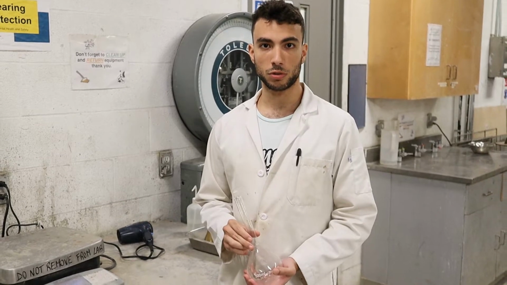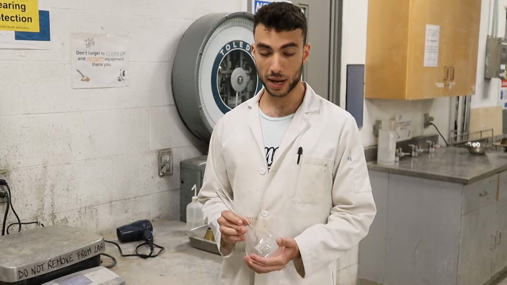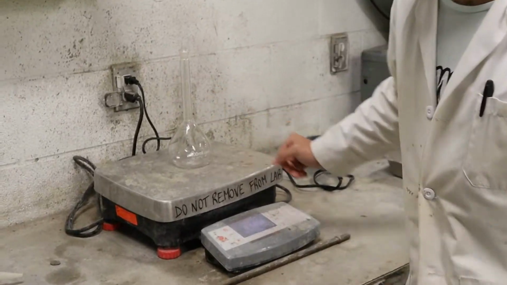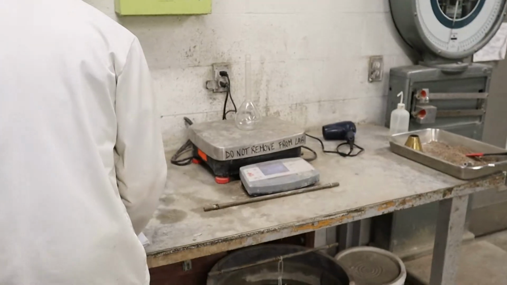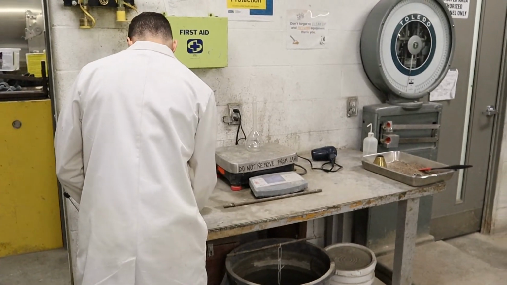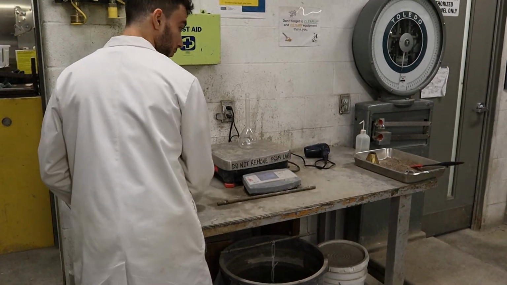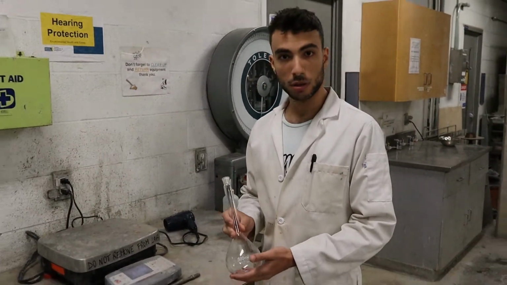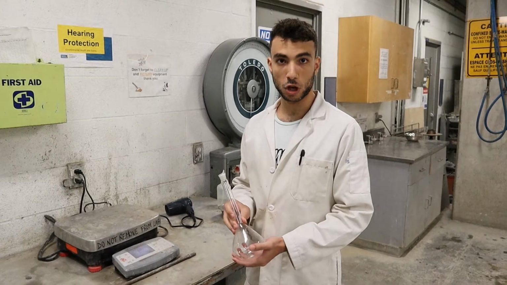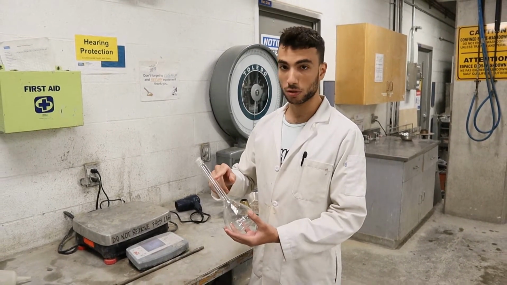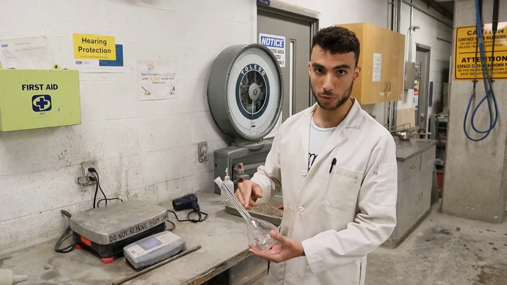So first we need to measure the mass of the empty pycnometer. And then we're going to measure the mass of the pycnometer and the water that's going to fill the pycnometer until the datum point. So we're going to put water in the pycnometer now.